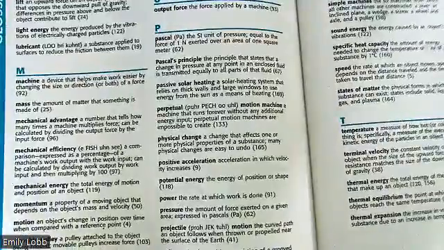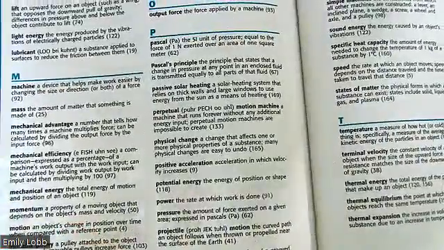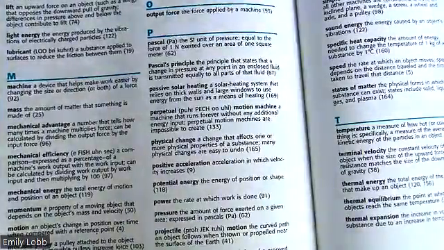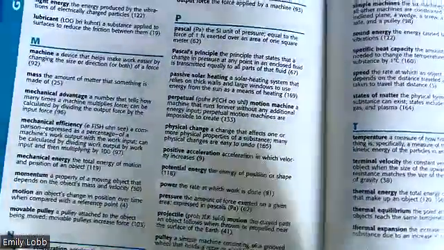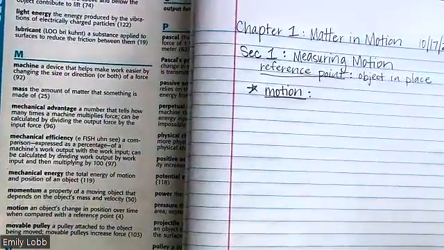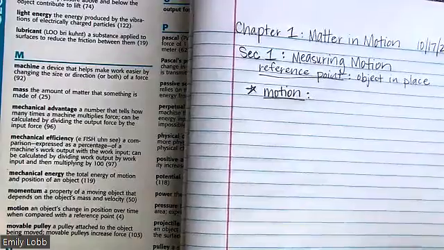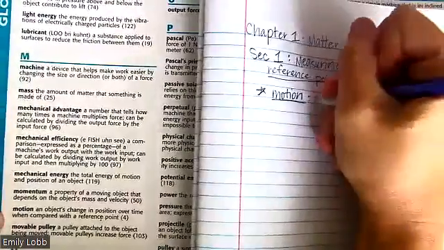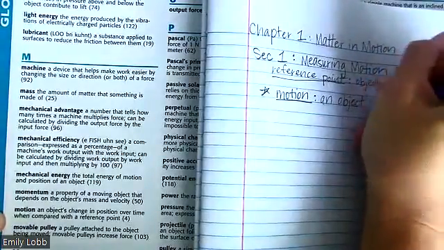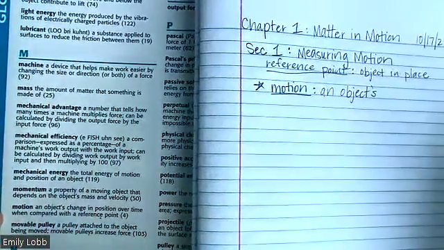This is on page 224. An object's change in position over time when compared with a reference point. So that's what I'm going to write. Maybe the slide. Okay, get it together. An object's, page 224. I went to the glossary.